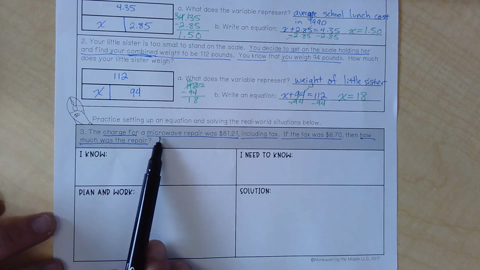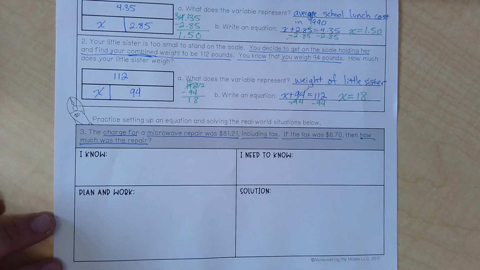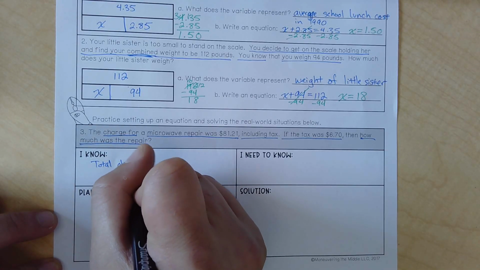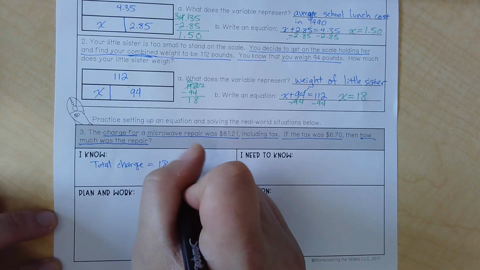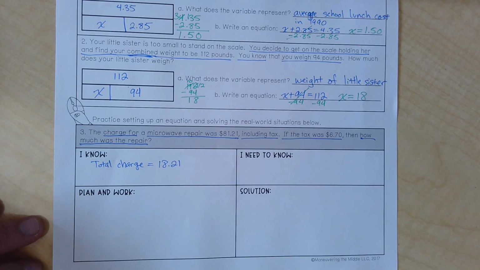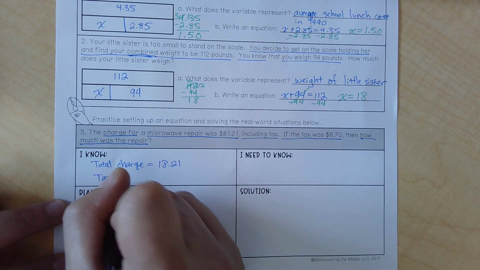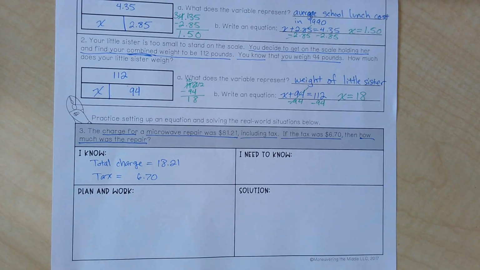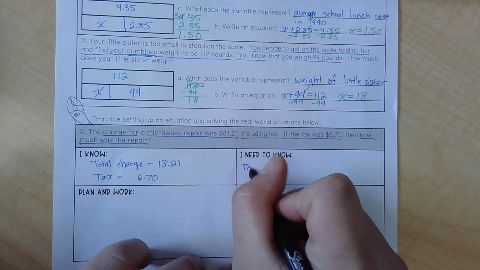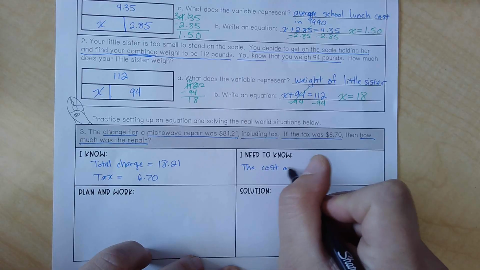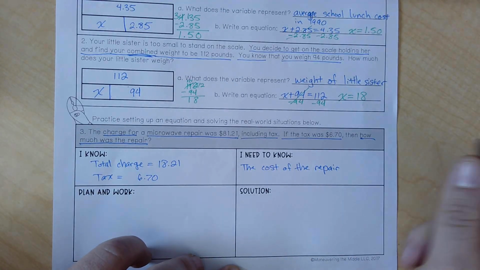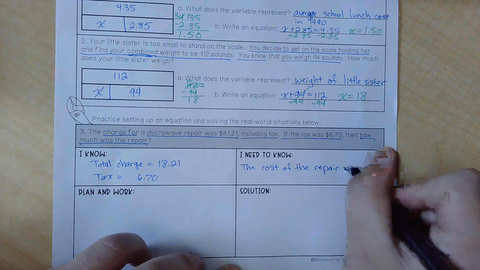They tell us here that the charge for the repair was $18.21, right? That was the total. So I know that my total charge equals $18.21. I know that the tax was $6.70. What do I need to know? Well, I need to know the cost of the repair, I guess, before tax or without tax? Let's say without tax.